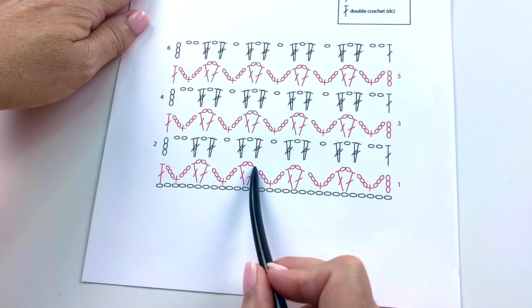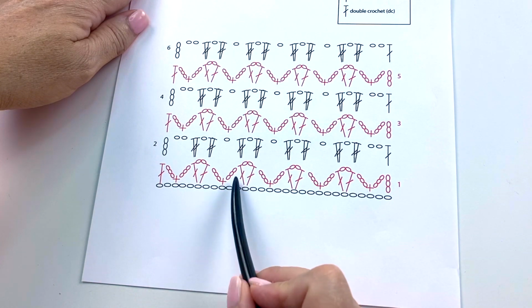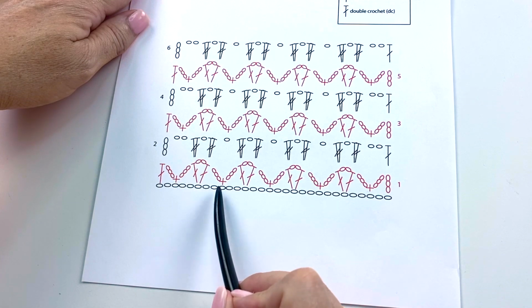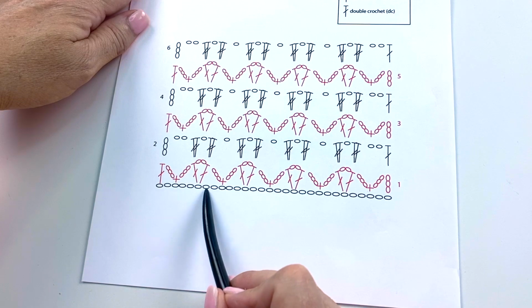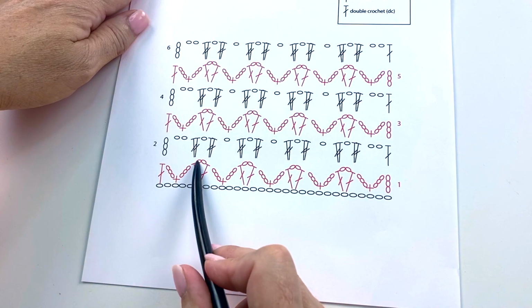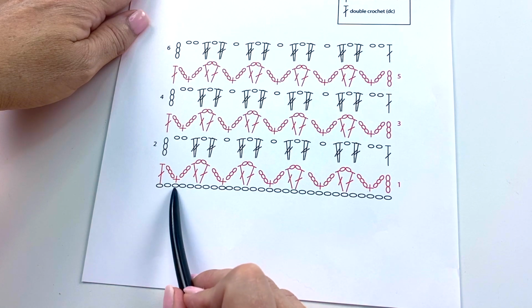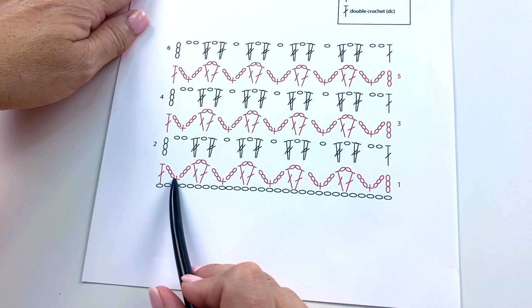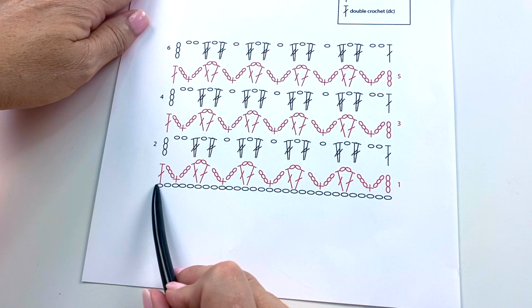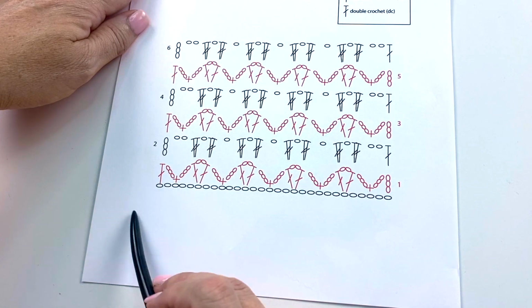next chain work double crochet, chain 2, double crochet, chain 3, skip 2, single crochet in the next chain, chain 3, skip 2 chains, double crochet, chain 2, double crochet in the next chain, chain 3, skip 2, single crochet in the next chain, chain 3, skip 1, and double crochet in the last chain.